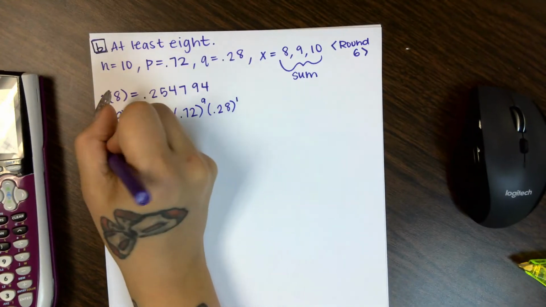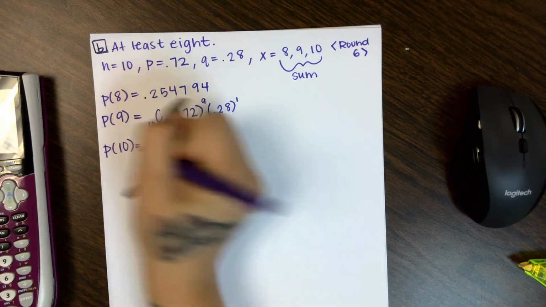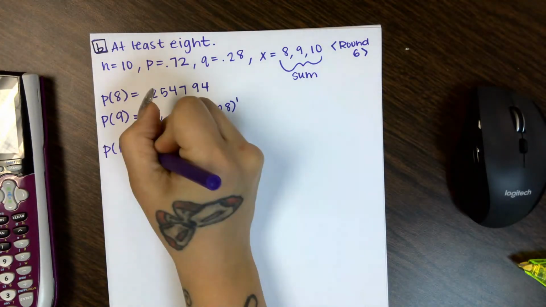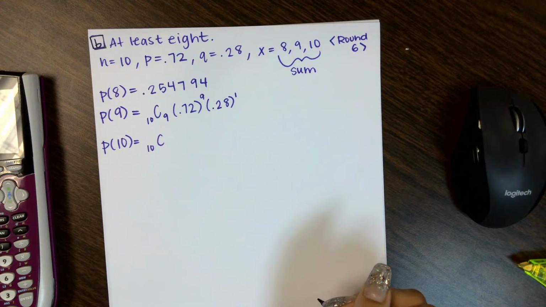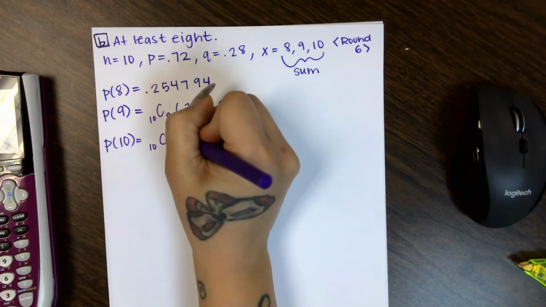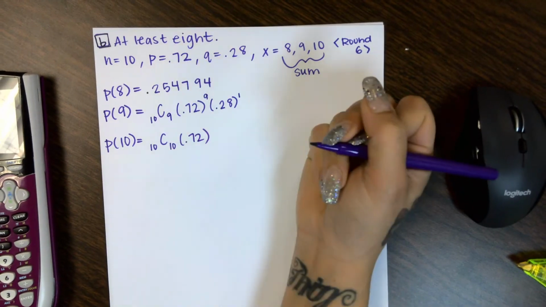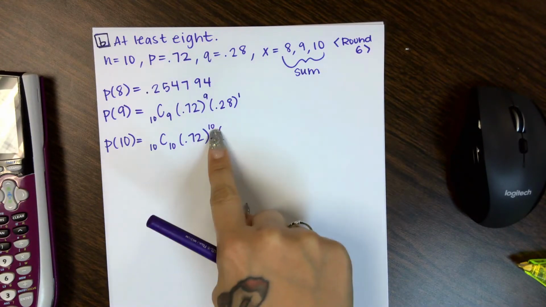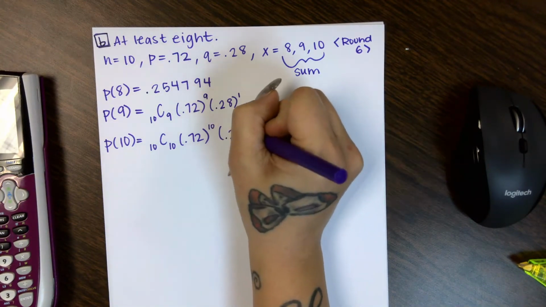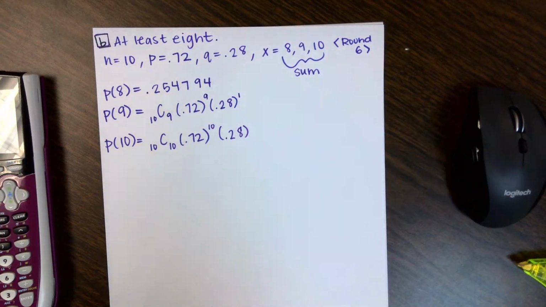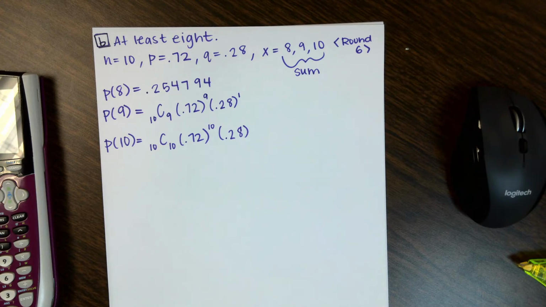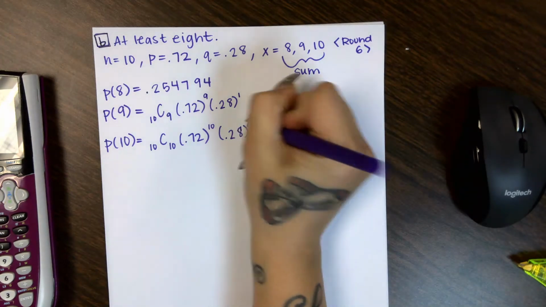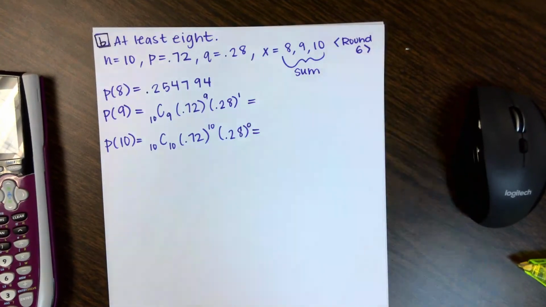Watch. Probability of 10. Let's do this one. 10 C 10, times 0.72 raised to the 10, because this is an x and here's my x. Then multiply it by the probability of failure raised to the n minus x. So 10 minus 10 is 0. Have your equal sign right here. Now let's pick up my calculator.